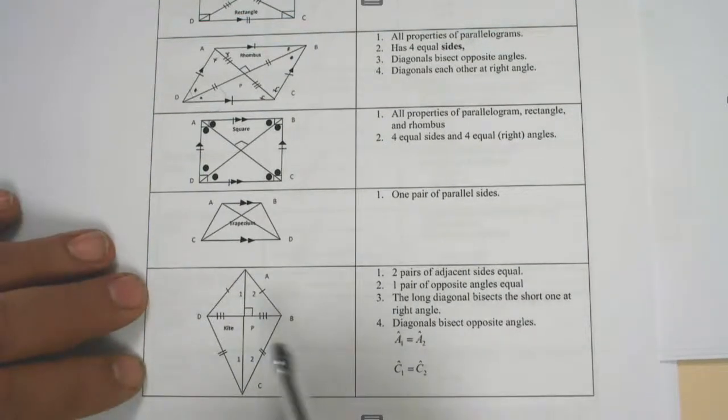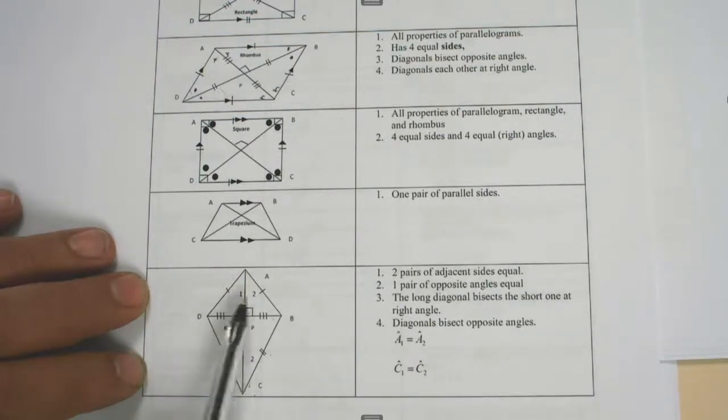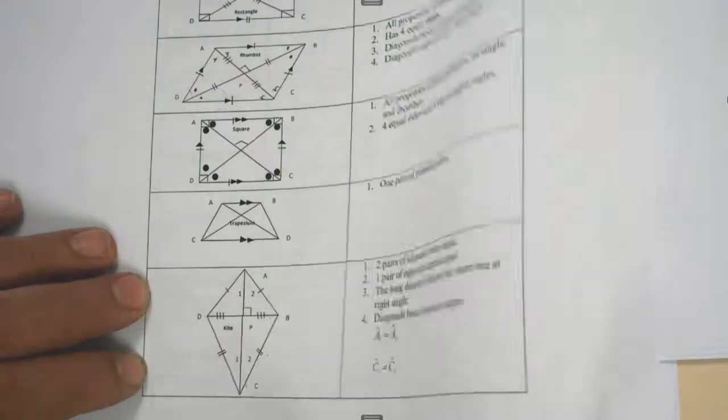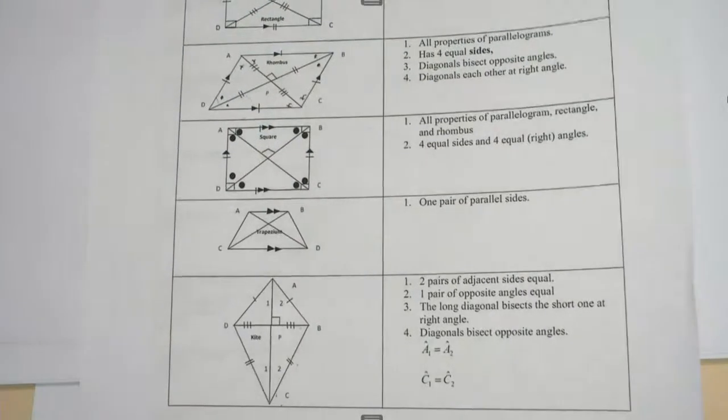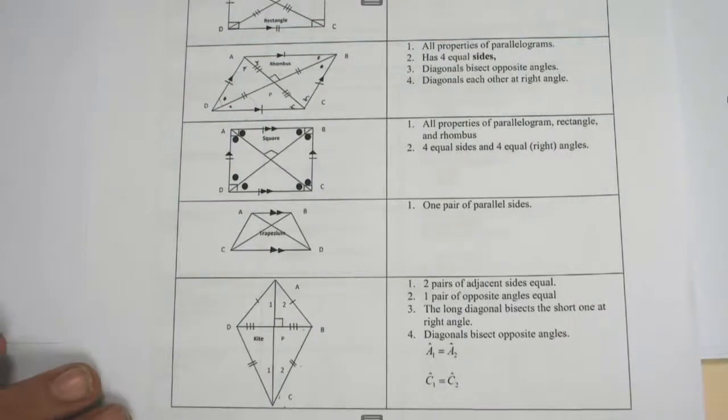And in a kite, the adjacent sides are equal. That side is equal to that side. The long diagonal bisects the short diagonal at 90 degrees. And in this case, we can see that if this is 90 degrees, then all the angles around the point are also equal to 90 degrees. And then the diagonals bisect the opposite angles. So in this case, A1 is equal to A2 and C1 is equal to C2. You need to know and understand the characteristics of quadrilaterals because you will use them to solve certain problems.